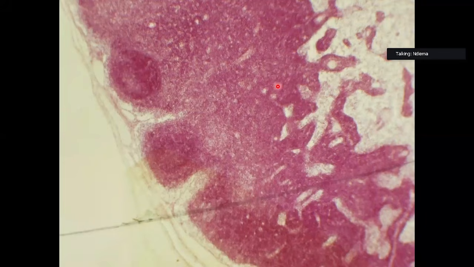This part here is the paracortex, and the paracortex is a thymus-dependent zone. It contains T lymphocytes. It also contains high endothelial veins. Postcapillary veins have high endothelial cells that help in the migration of the cells back into circulation. So what enters at the cortex is lymph. Once that lymph gets into the cortex, it passes into the medulla as medullary sinuses.